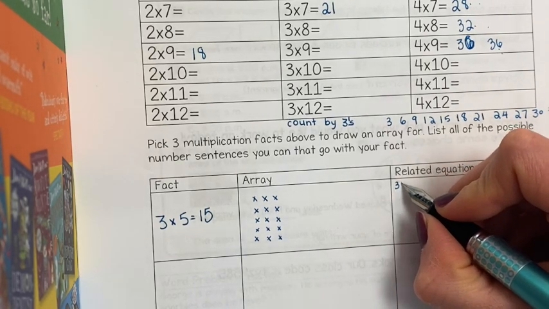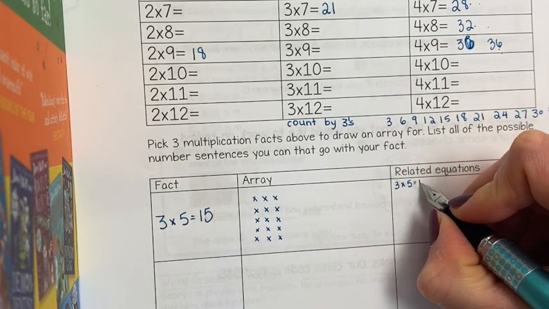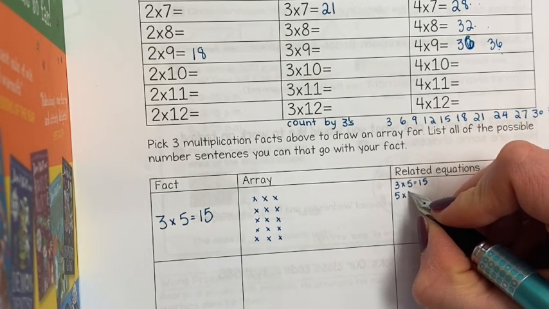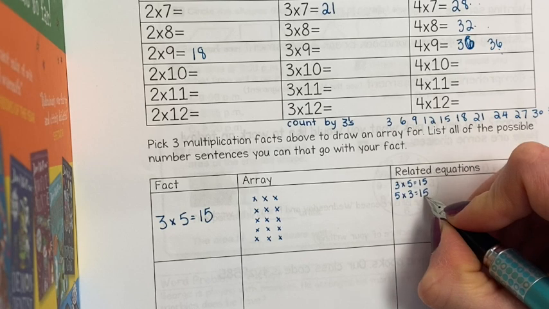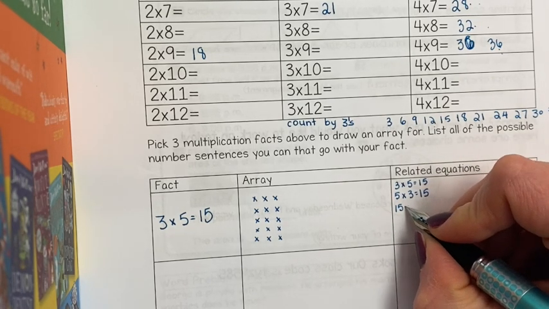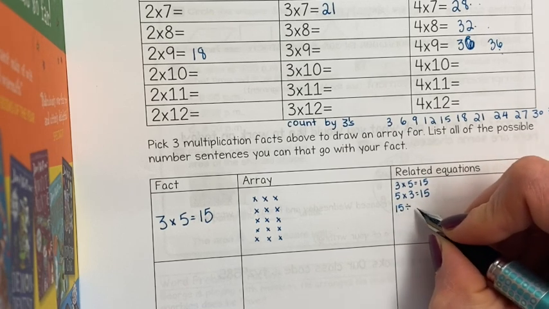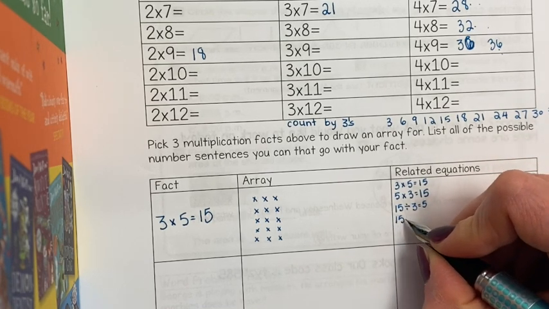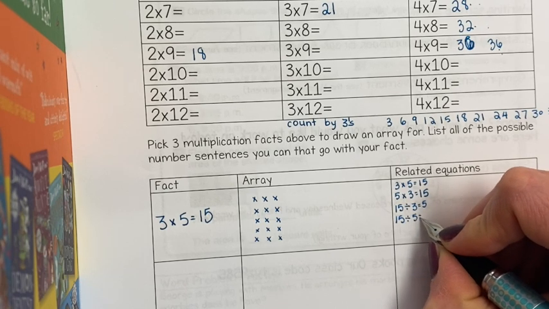I could write 3 times 5 is 15 to start, because that's a good way to start. And then I could go 5 times 3 is 15. Then I want to do my division. I start with my product from multiplication: 15 divided by 3 is 5, and 15 divided by 5 is 3.